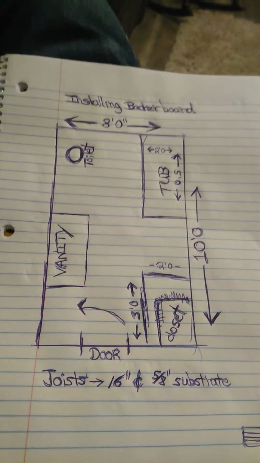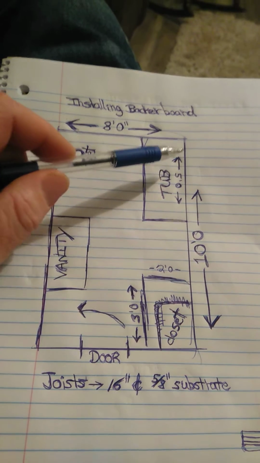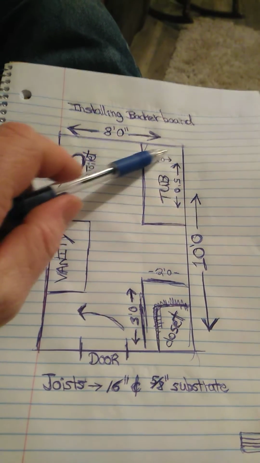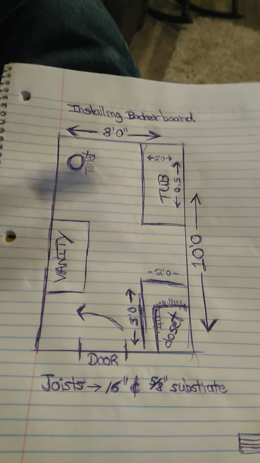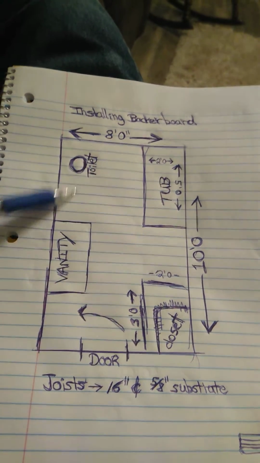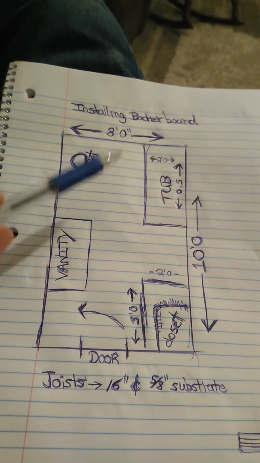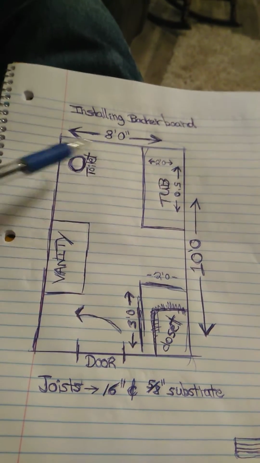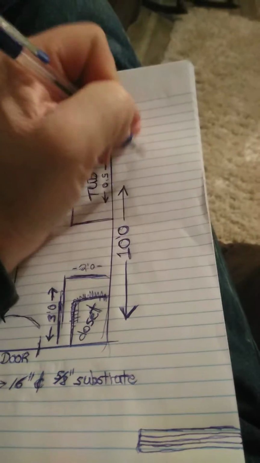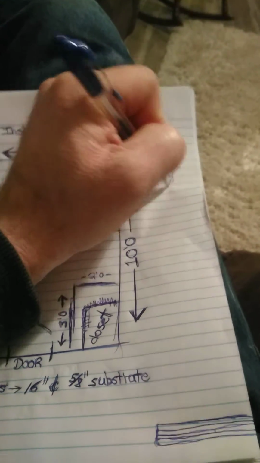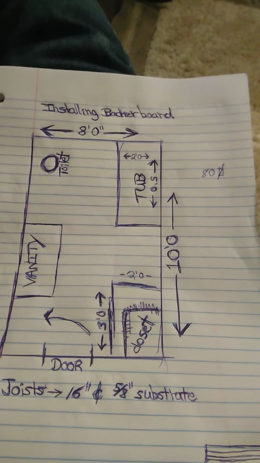Same thing, if you want to know for tile, you do the length times the width, and that'll give you the square footage of the whole entire room. So if it's 10 foot this way times 8 foot, the whole entire square footage as of right now is 80 square feet. Okay, so we have 80 square feet.